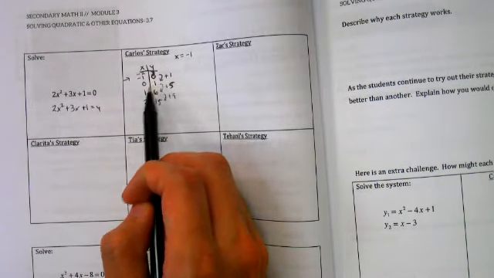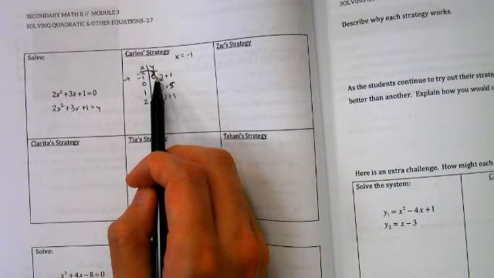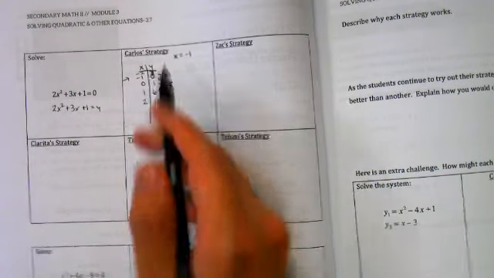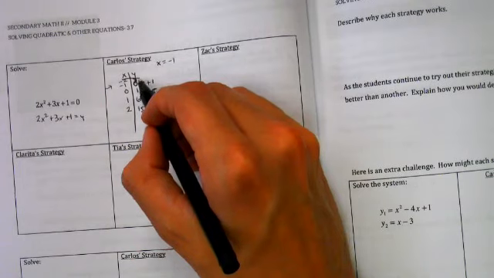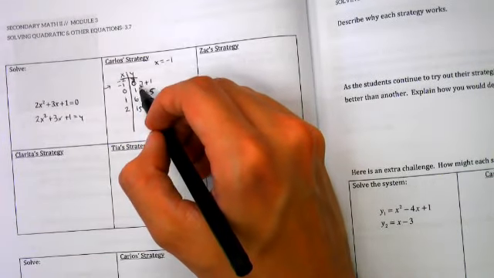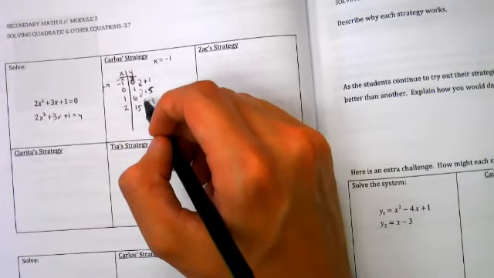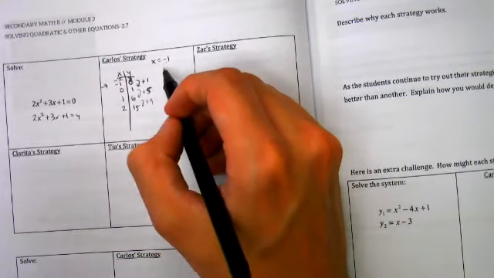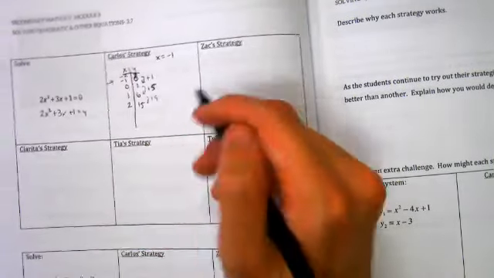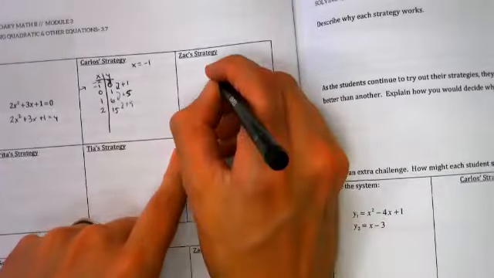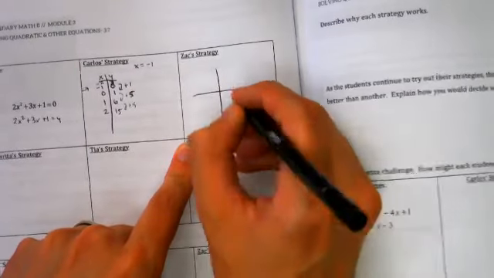It's already positive again, so it must have crossed an additional time somewhere in there, and he doesn't have access to that information. So Carlos could only find this solution. Zach would probably try to graph it the same way.